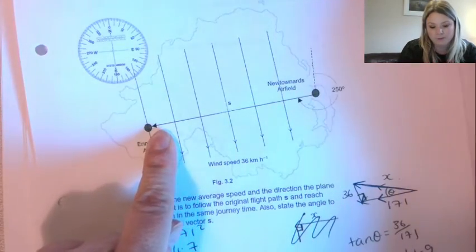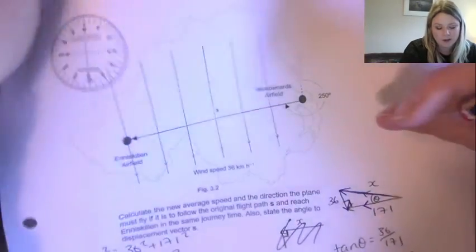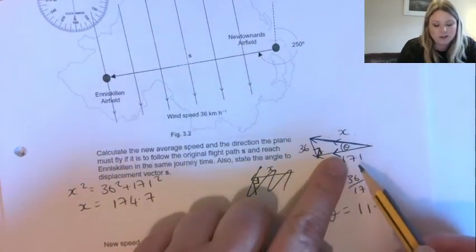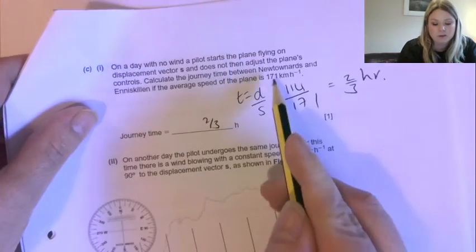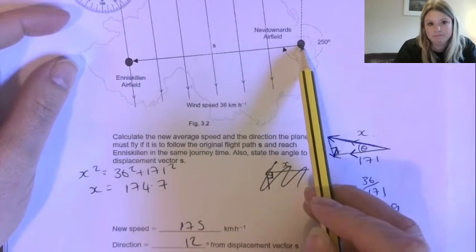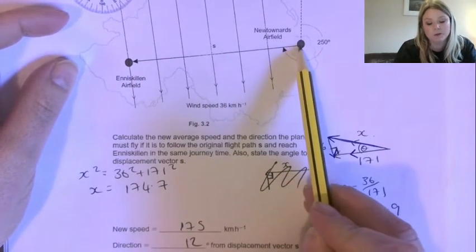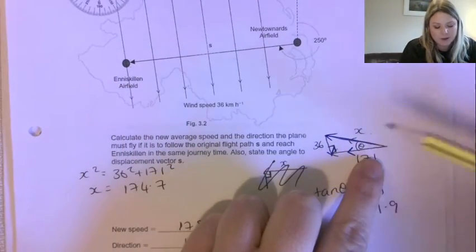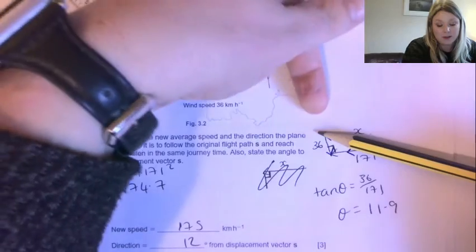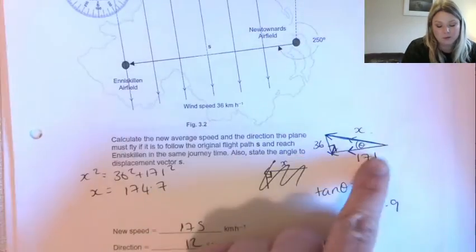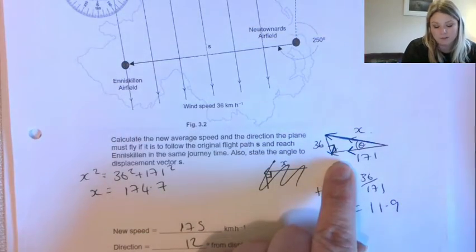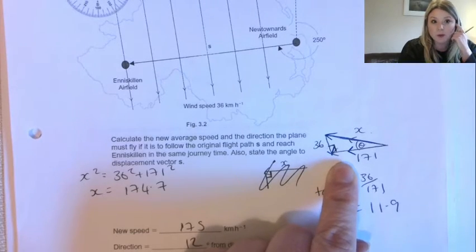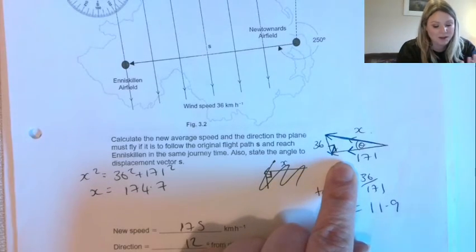Right, now here's my wee diagram. You can see I drew it wrong the first time as well. So this 171 kilometres per hour, which was the information from up here, is what he wants his resultant velocity to be, in this direction. But he's going to have to head up here, so that this 36 kilometres per hour means overall it ends up like this. So this is one of those ones where the resultant isn't the hypotenuse, and that's why it's awkward.